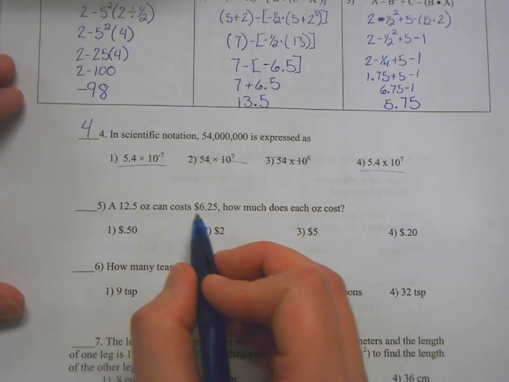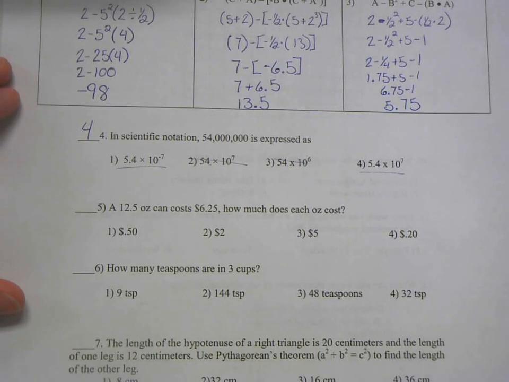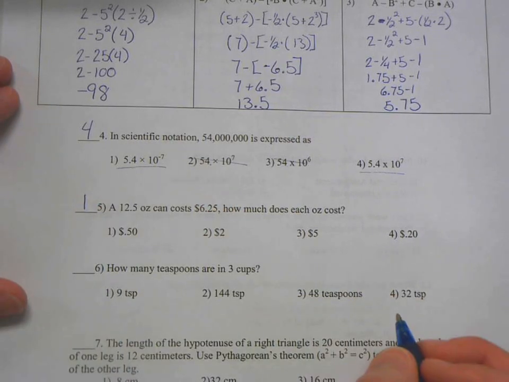A 12-ounce can costs $6.25. How much does each ounce cost? Per ounce, really all you're doing is taking the cost, $6.25, and dividing it by your number of ounces, 12.5. You get 0.5, which is 50 cents, choice 1.